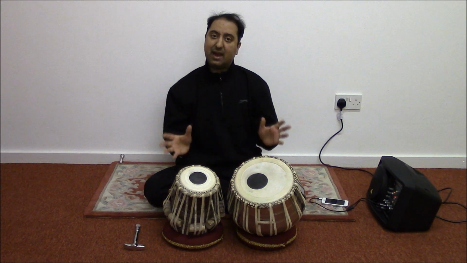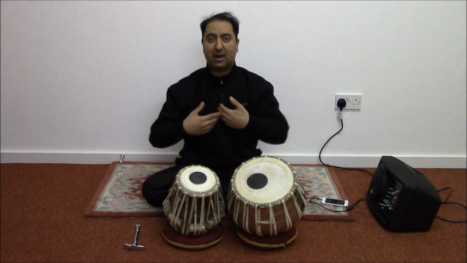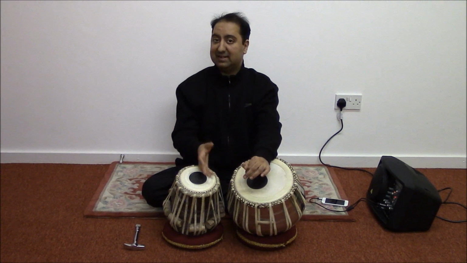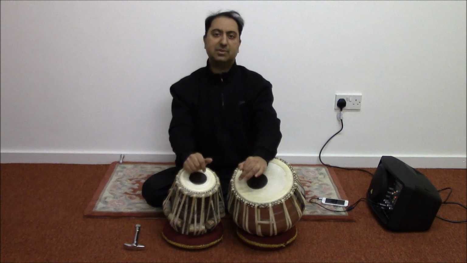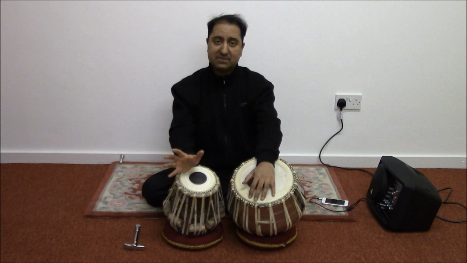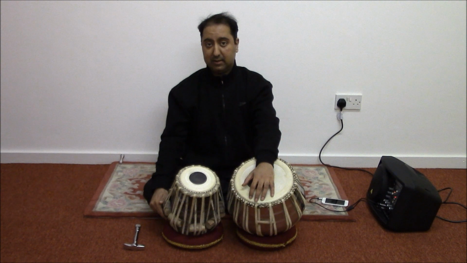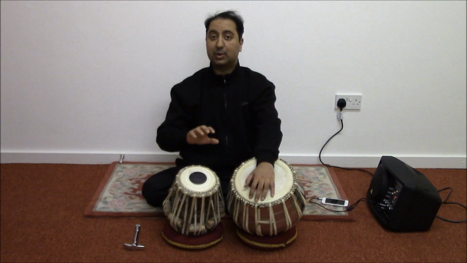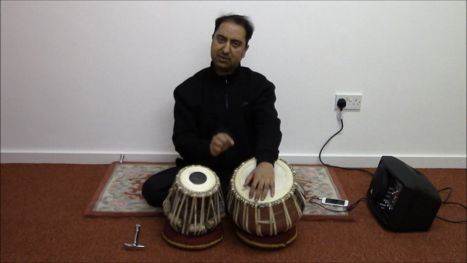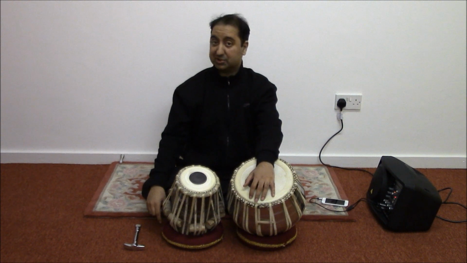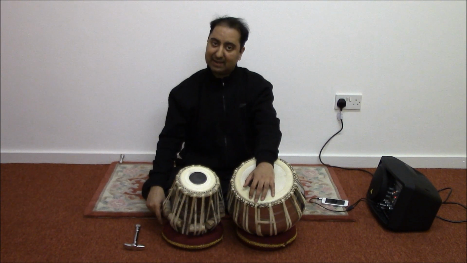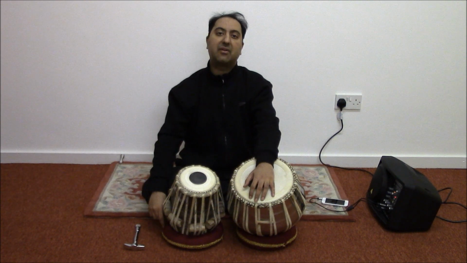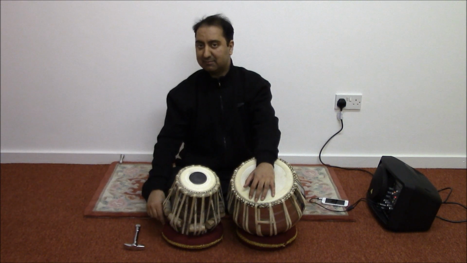And hence, the idea of general speed, it's what we kind of regard as something being played slowly or something being played fast. And we give those names in Tabla. We say that tempo or speed is referred to as Laya. So slow tempo would be Vilambit or slow speed. Medium speed would be Madhya, medium speed, and fast speed would be Drut, so fast speed.